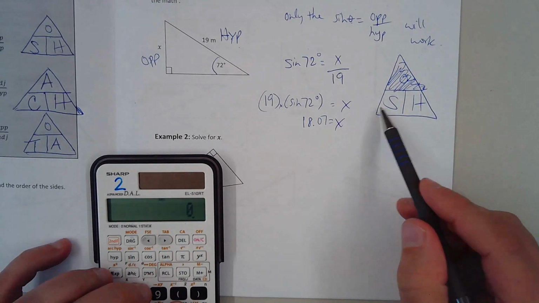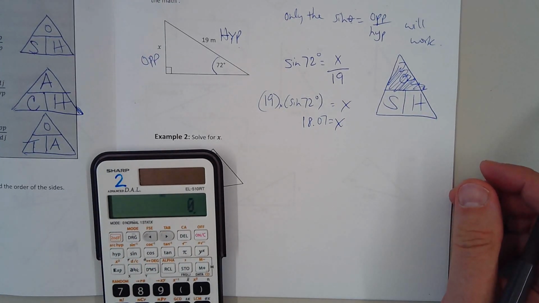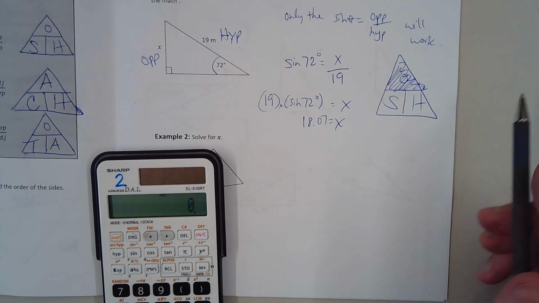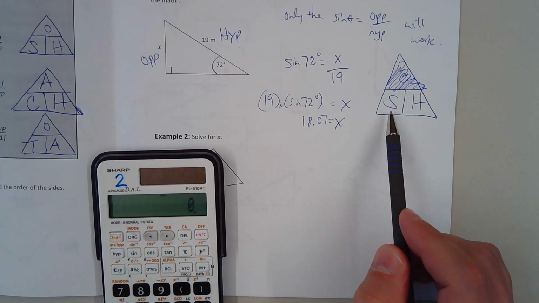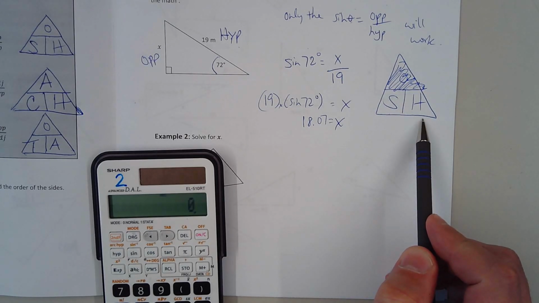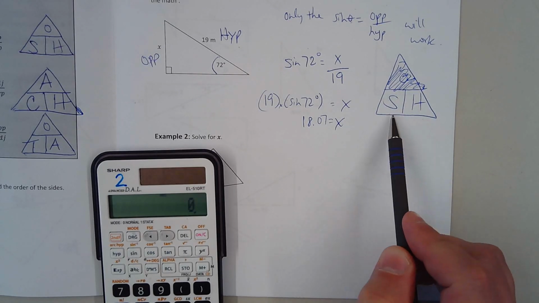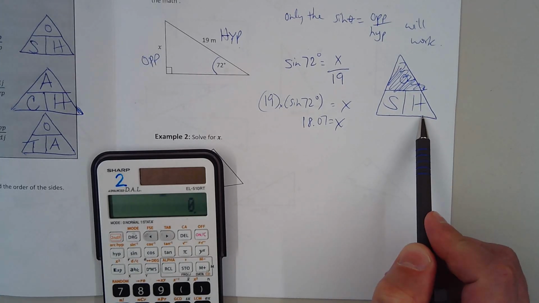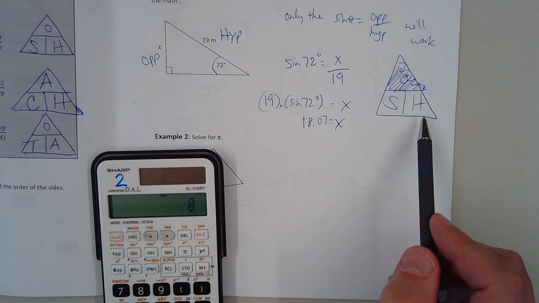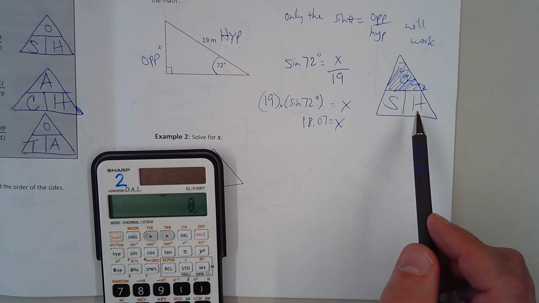What does it mean in math when two things are side by side? Times. So the pyramid, if I scratch off the opposite, it tells me to go sine of the angle times the hypotenuse. This just tells me to go sine 72 times 19. So it skips a step for me, right? So that's the use of a formula pyramid, it allows you to bypass the algebra.